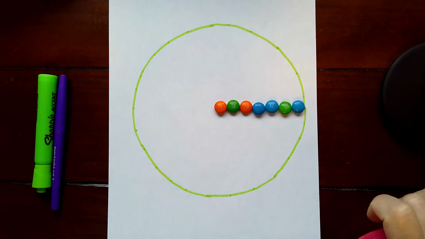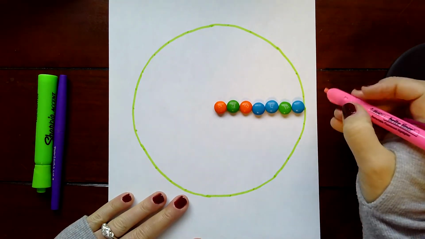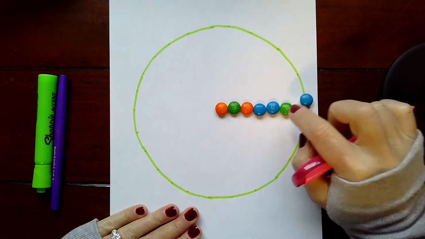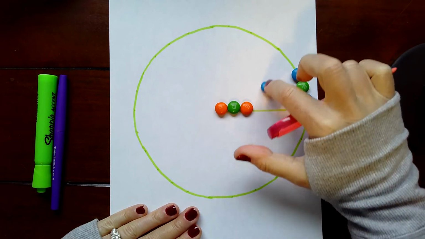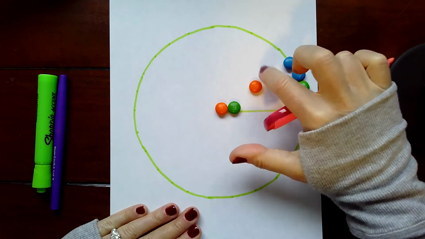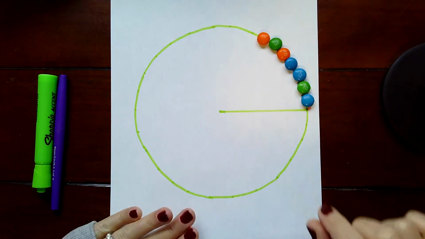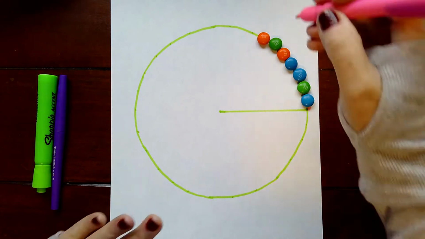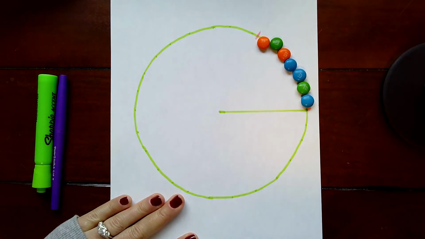Now I'm going to take the 7 M&Ms that represent the radius, and start on the outside of the circle right here. I'm going to have them drive along the outside, or the circumference, of the circle. When I do that, what you're going to see is I took the actual radius length of that circle and put it on the outside. I'm going to tick mark that right there.